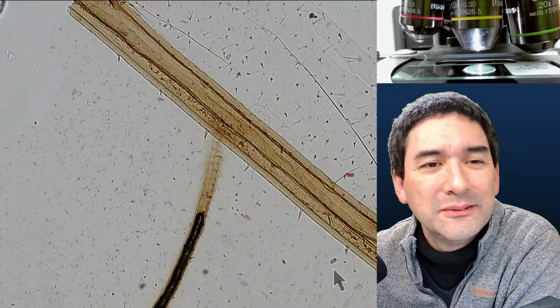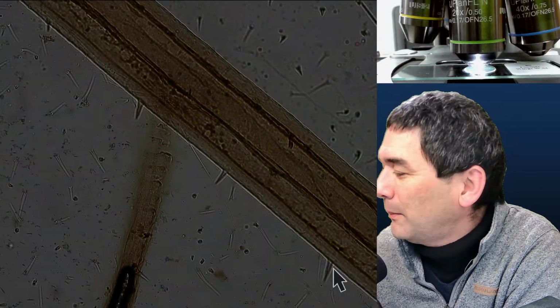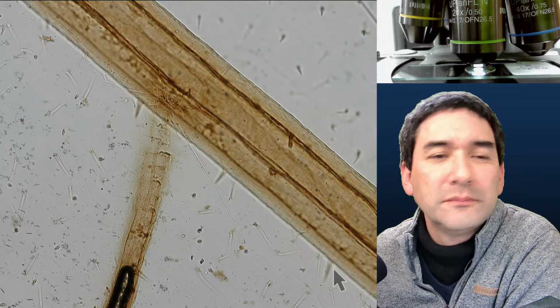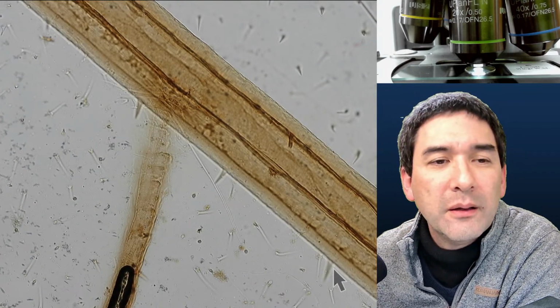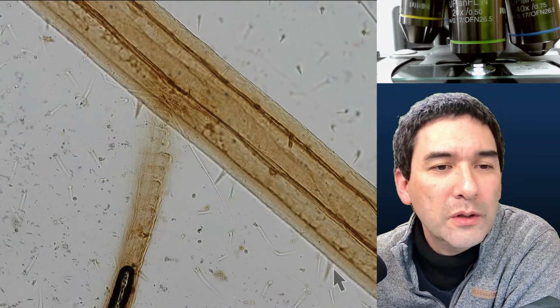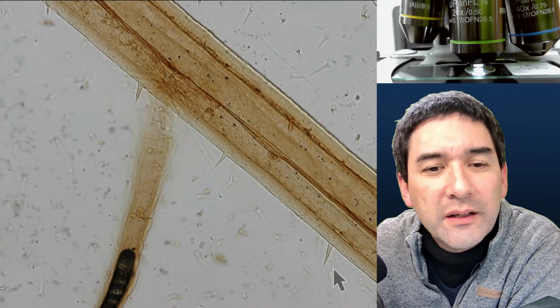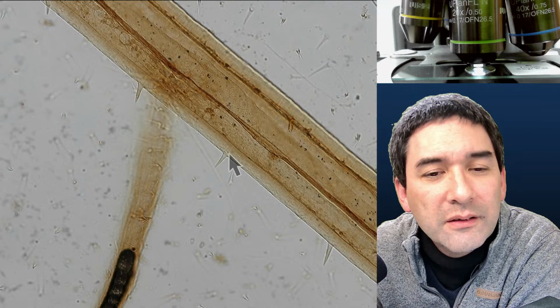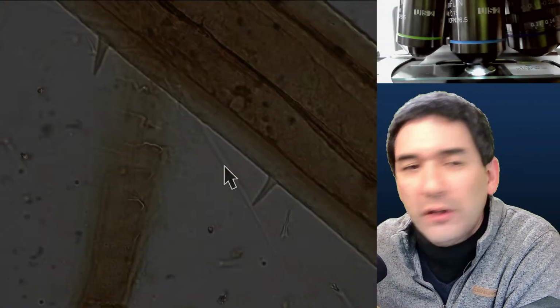Yeah, but here again the vessels, and let's go up. What I could try to do is go up all the way as far as I can go, maybe to 60x, and let's have a look at this structure over here, how this resolves.